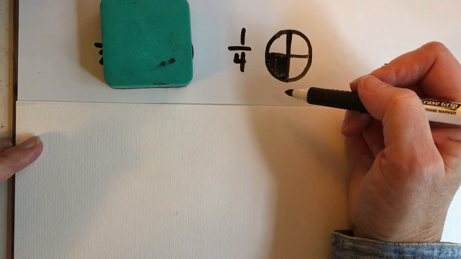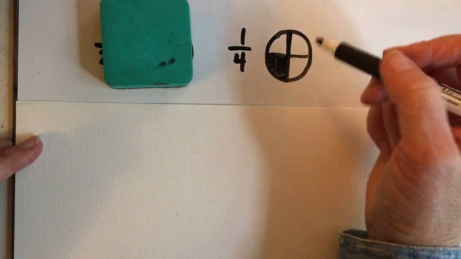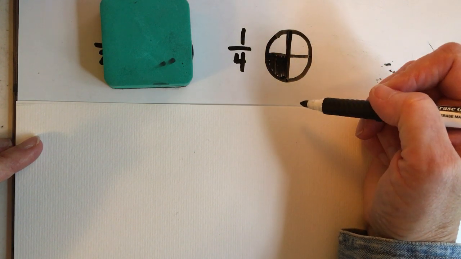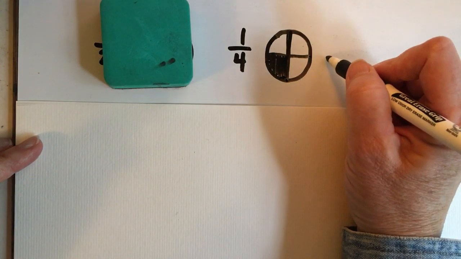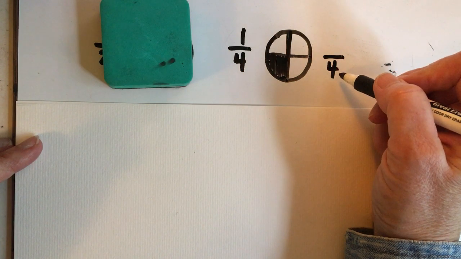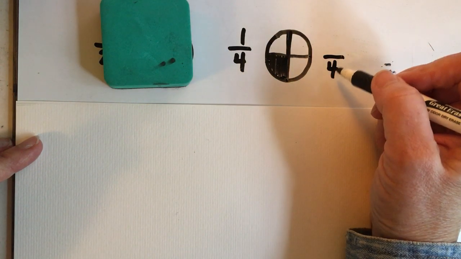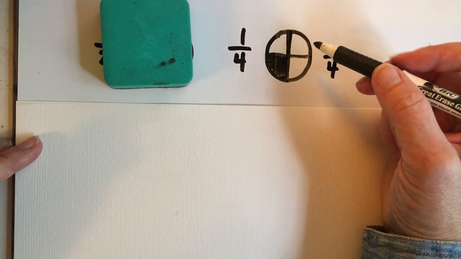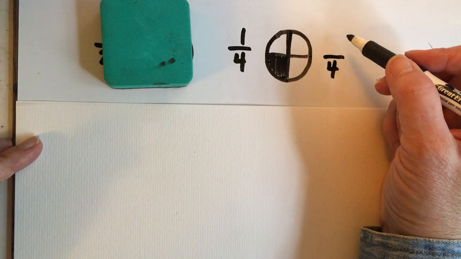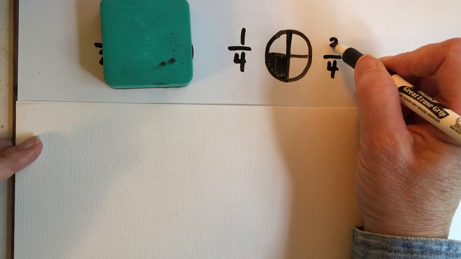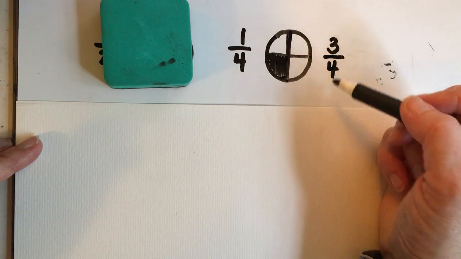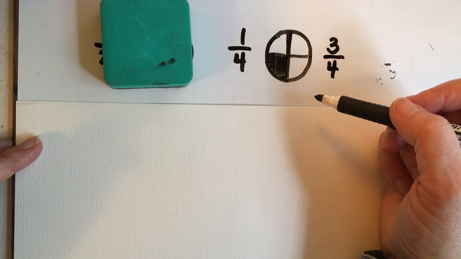Good. Now I'm going to ask you a little extra question. Can you tell me how much of that circle is white or how much is not shaded? Let's see if we can do that together. All right, we're going to keep the same denominator because this circle is still divided into 4 equal parts. So I've got 4 in the denominator. Now how many of those parts do you see are not shaded? 3. Look at that. So 1/4 is shaded. 3/4 is not shaded. Great job.